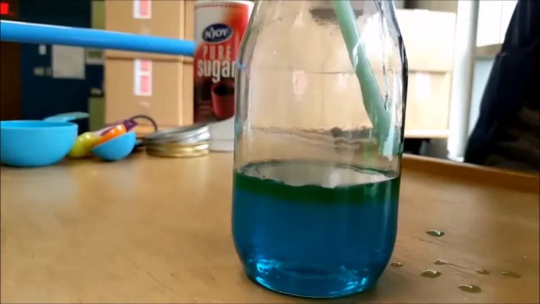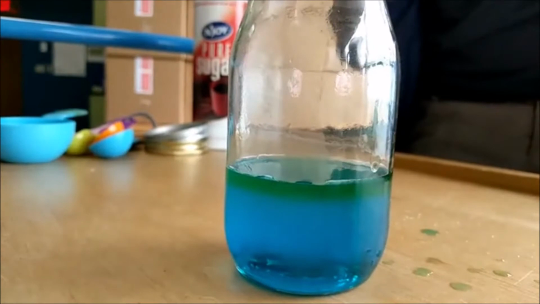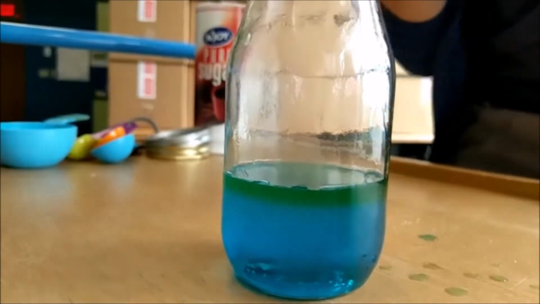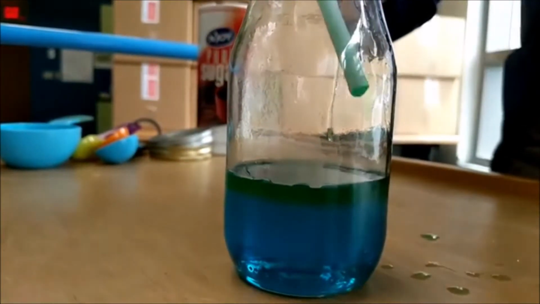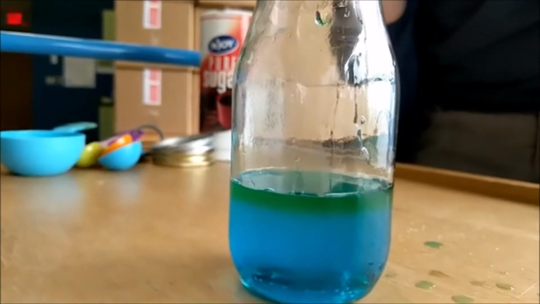And again, this is an experiment you can try at home. These are all things that you might be able to find. So food coloring, water, clear containers, sugar. Scuba diver not required.